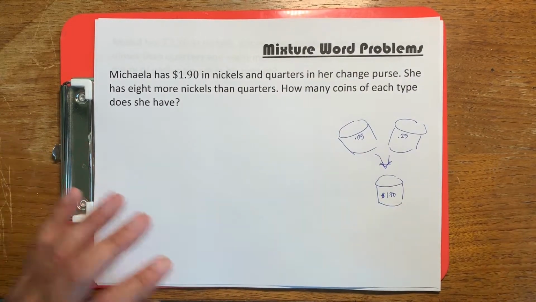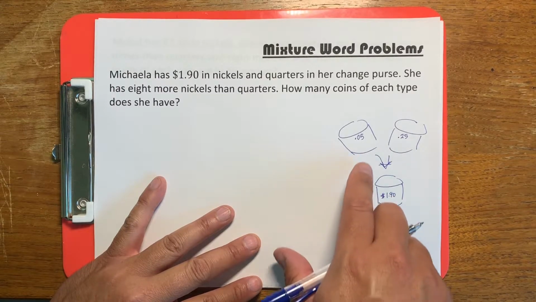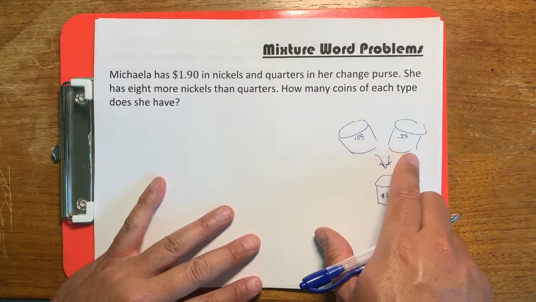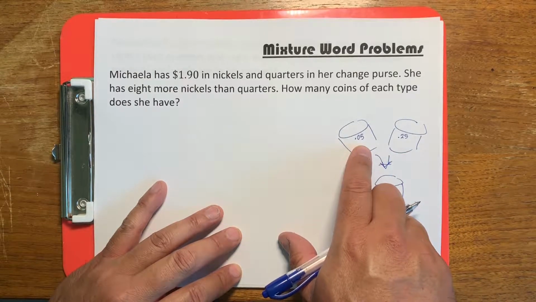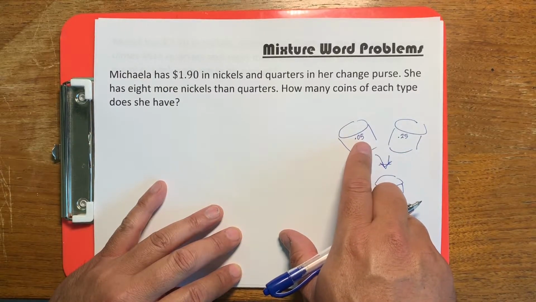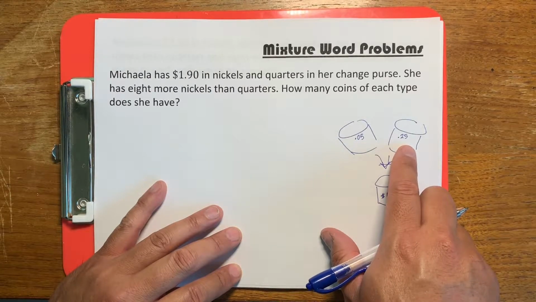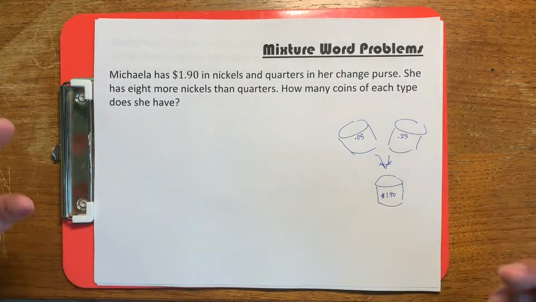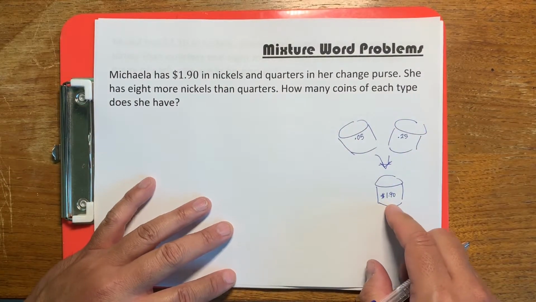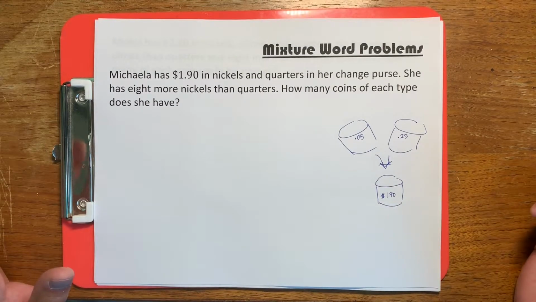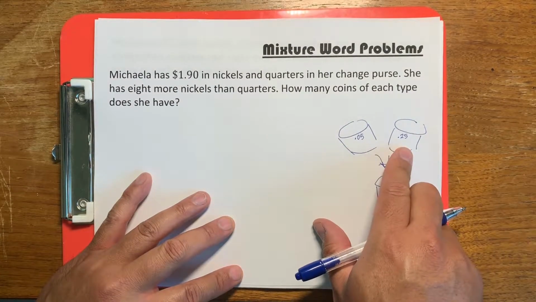Now, the way you want to think about it is you want to estimate. If I gave you a cup of nickels and a cup of quarters and asked how much money is there, you'd count the number of nickels, multiply by 5 cents, then count the number of quarters, multiply by 25, and add those two numbers up, and we would get $1.90. So we want to do that mathematically. The key question is, how many nickels are there and how many quarters?